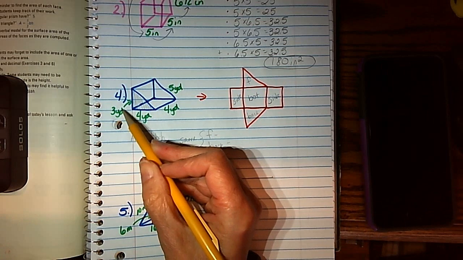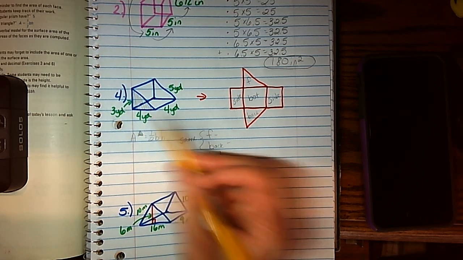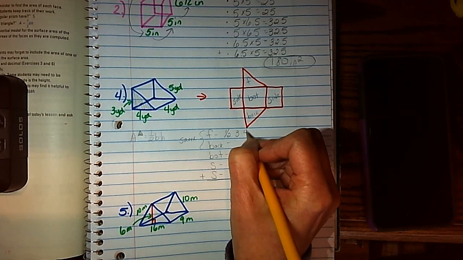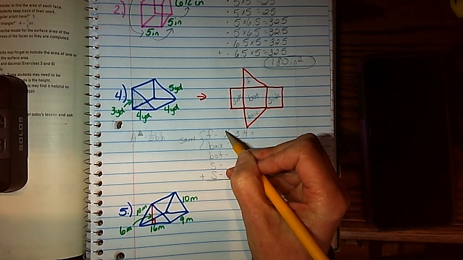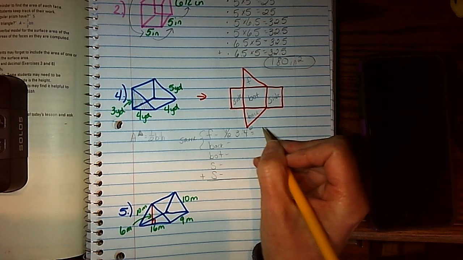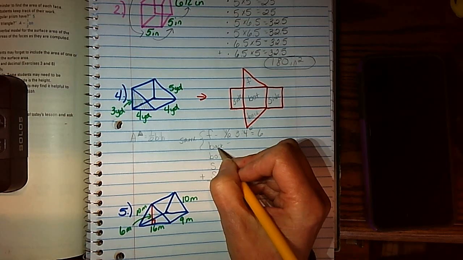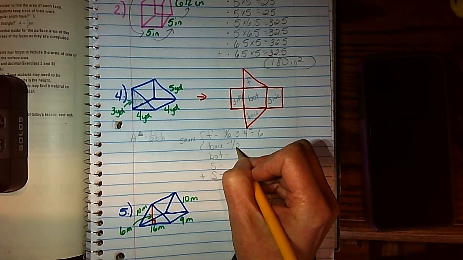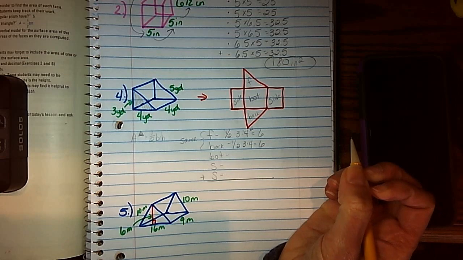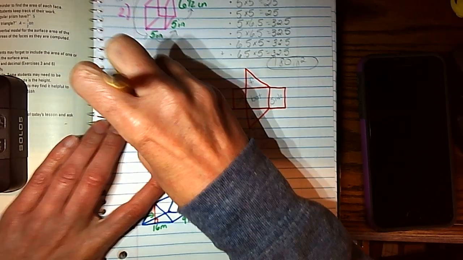And so I have to take half of 3 times 4. And remember, we can easily take half of 4, which is a 2. 3 times 2 is 6. And the back is going to be the same size. Now I can look at the bottom.